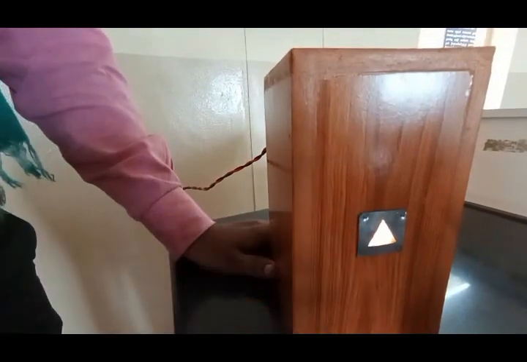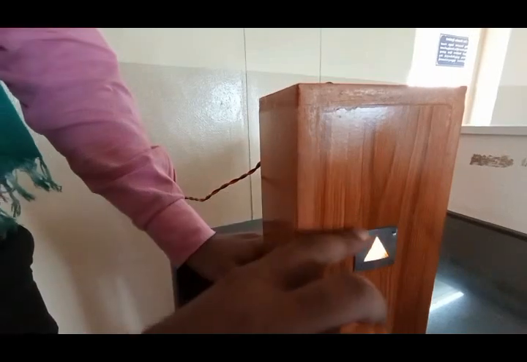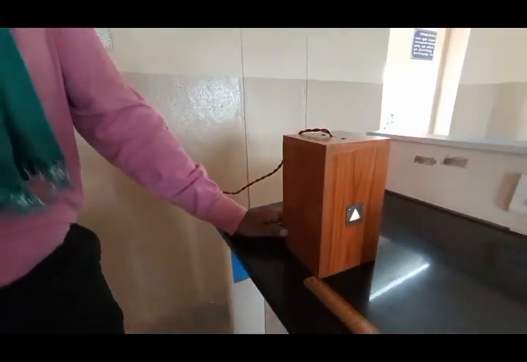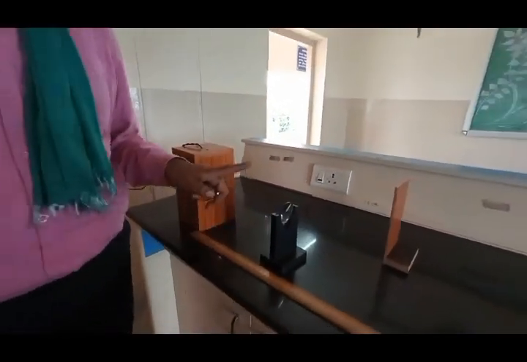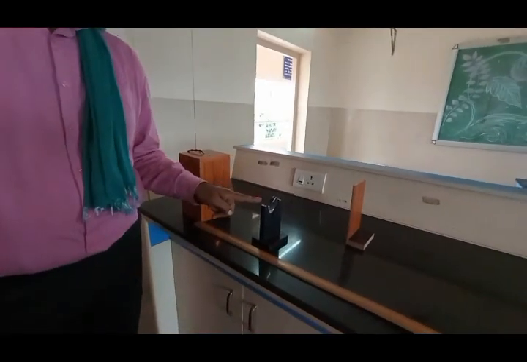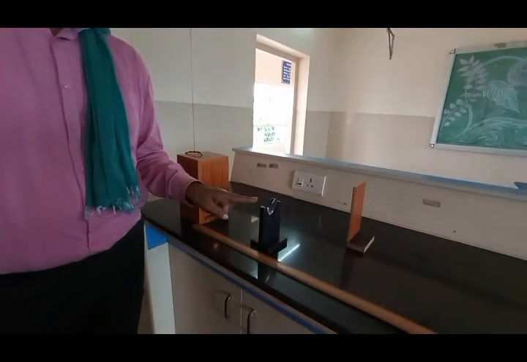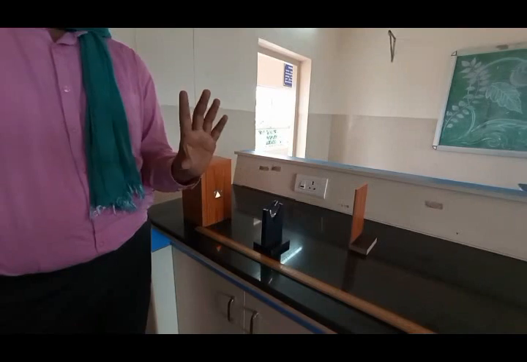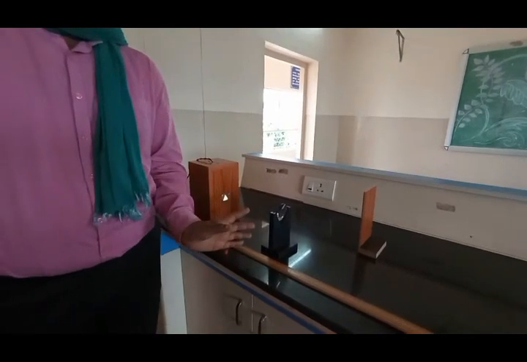Those light rays we pass over the lens and we are going to take the inverted images, because a convex lens will often provide real and inverted images. Mostly it will be providing real, inverted and magnified images. So that is what we are going to calculate.